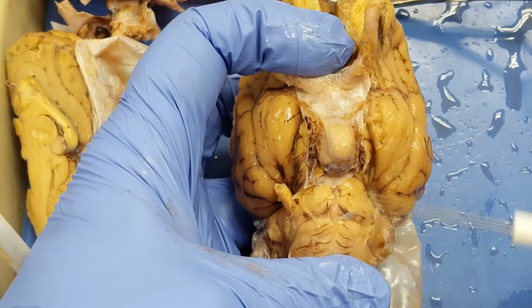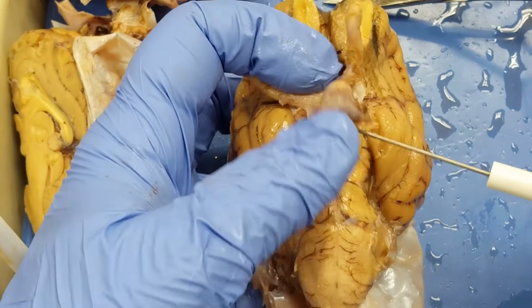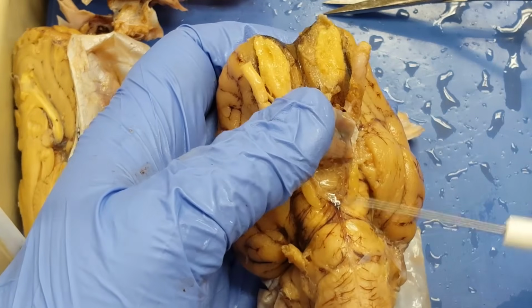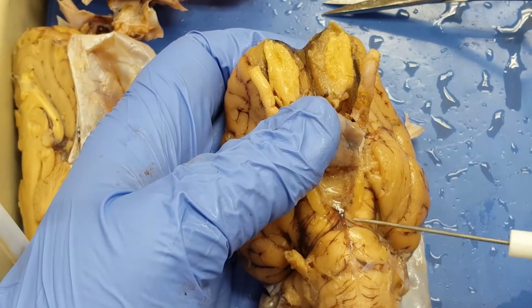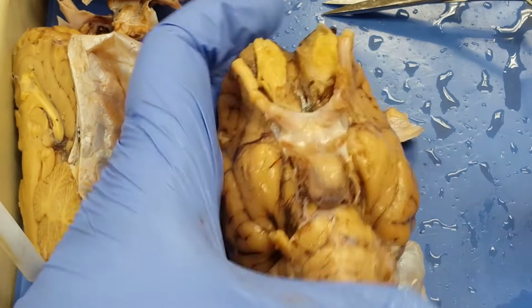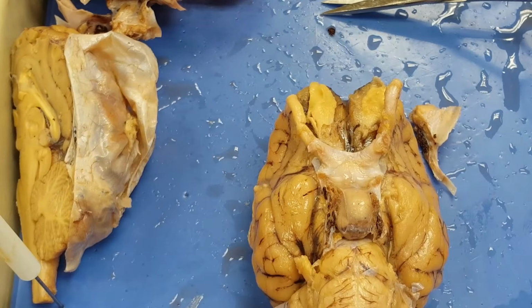I've dissected this brain in such a way now that you can see the pituitary gland right there, but I can also lift it up a little bit. So see these two tracts coming out of the pons, cerebral peduncles, everyone.